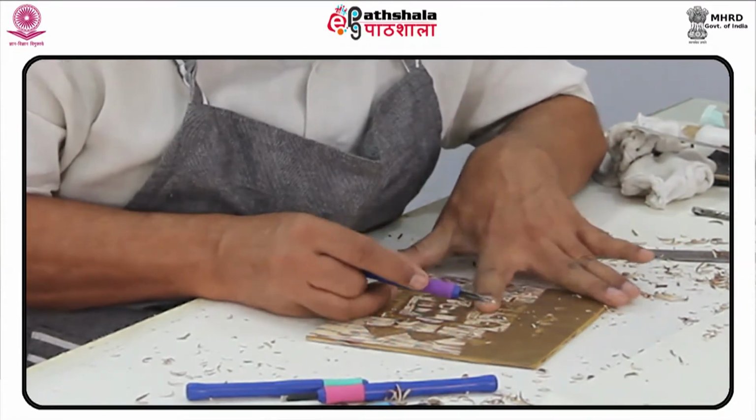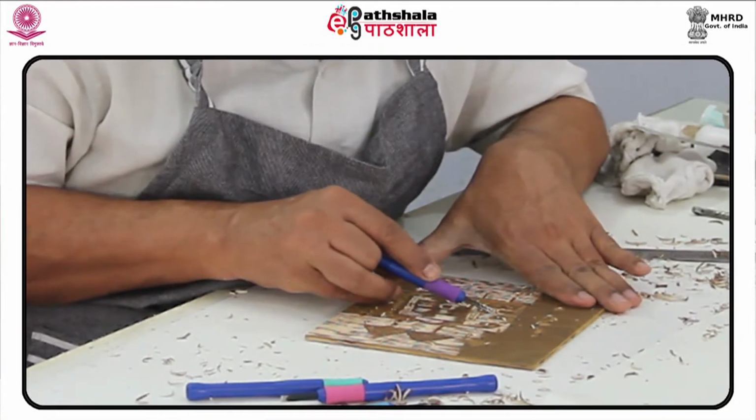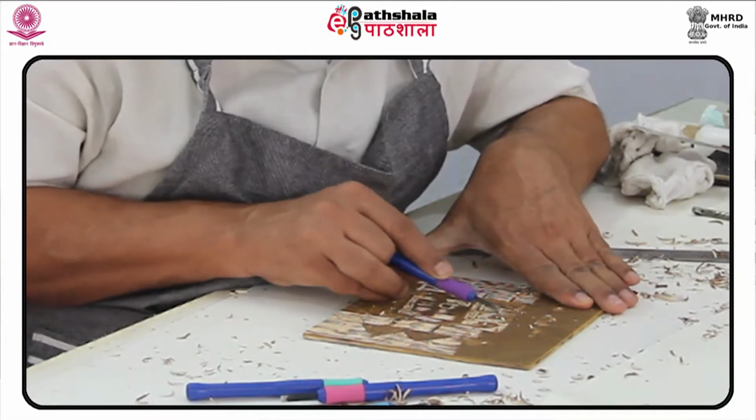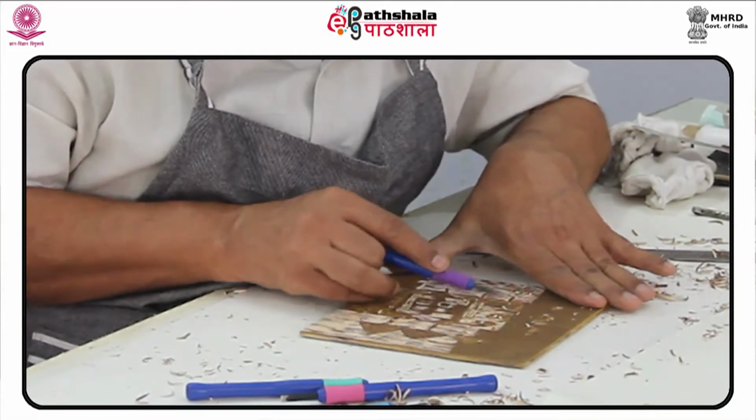He would then put paper pulp on it, press and roll it out. The surface which got impressed upon would receive details further from top and bottom side.